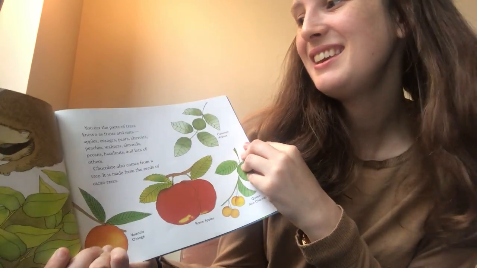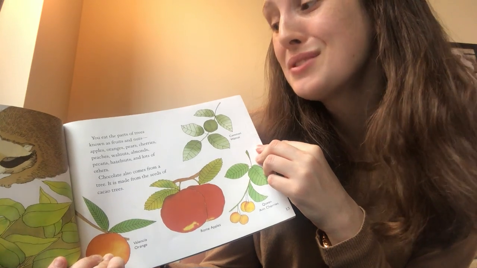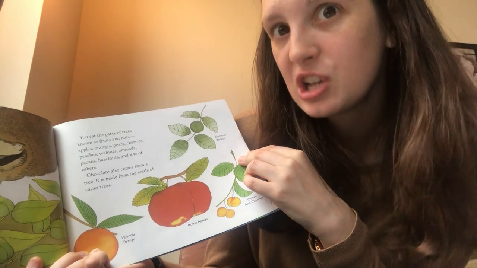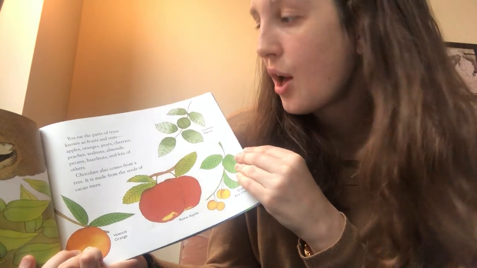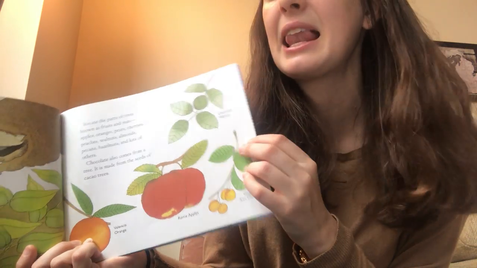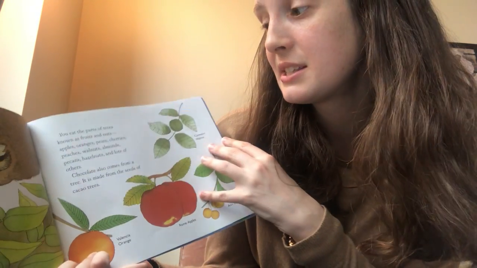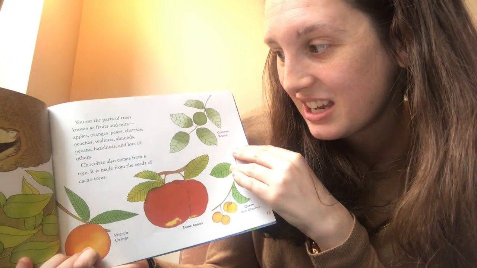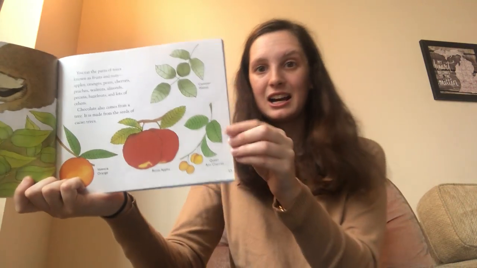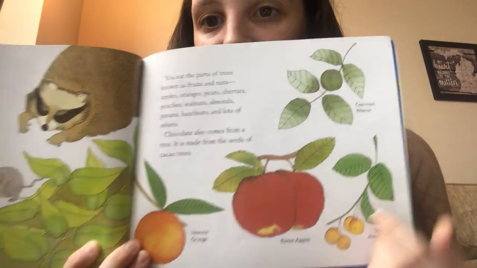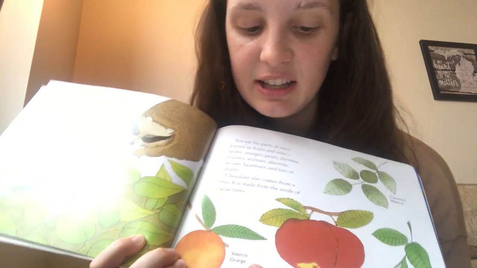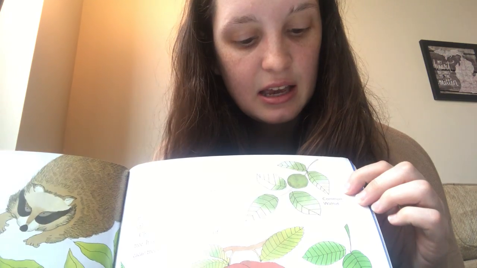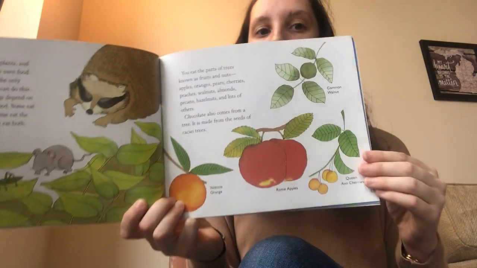You eat the parts of trees known as fruits and nuts. Apples, oranges, pears, cherries, peaches, walnuts, almonds, pecans, hazelnuts, and lots of others all come from trees. Chocolate also comes from a tree. It's made from the seeds of a cacao tree. So here we see a Valencia orange, Rome apples, Queen Anne cherries, and the walnut all come from a tree.